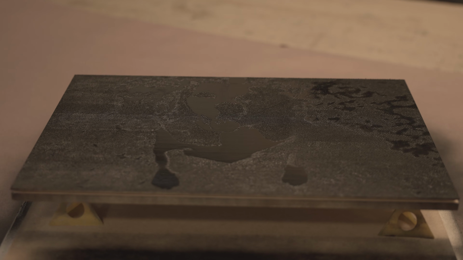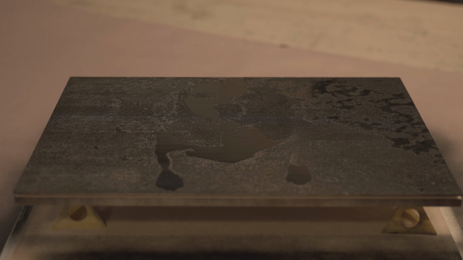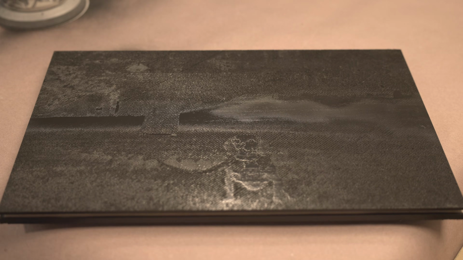Okay, so I'm going to let that sit for about 15-20 minutes, and I will come back and spray it one more time. All right, so the moment has arrived to finally reveal what this is going to look like.